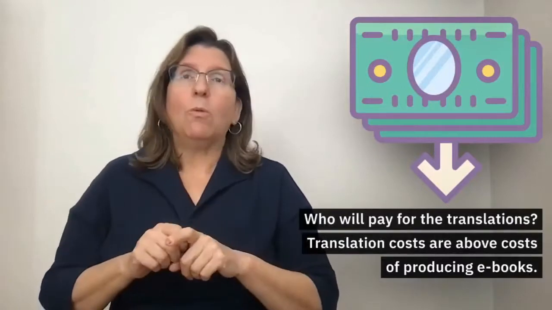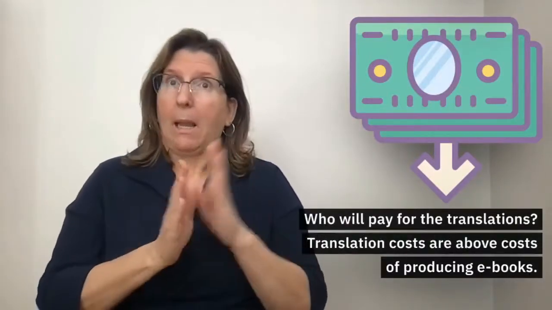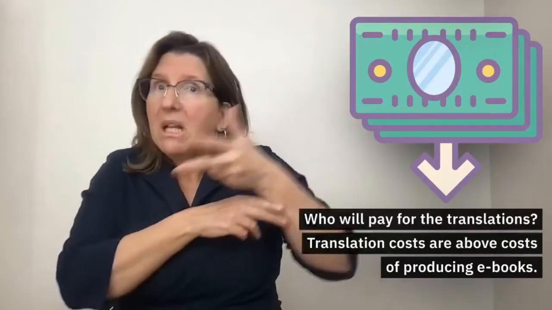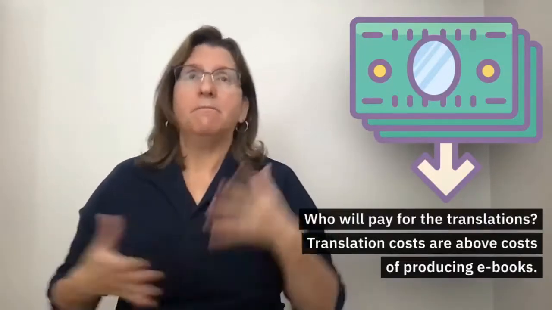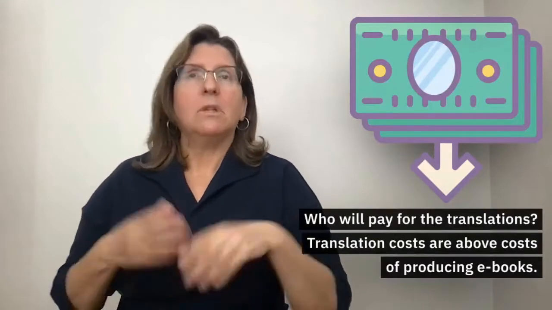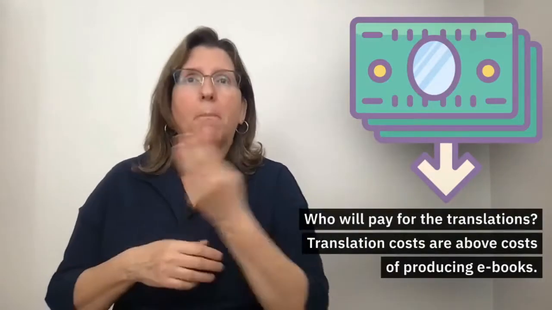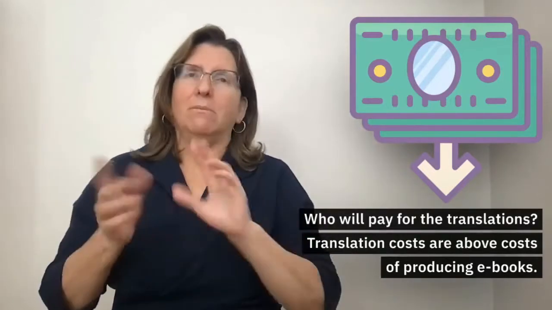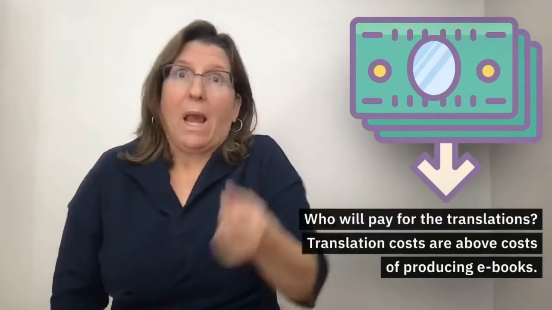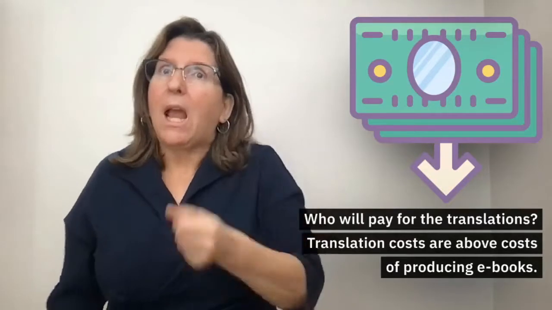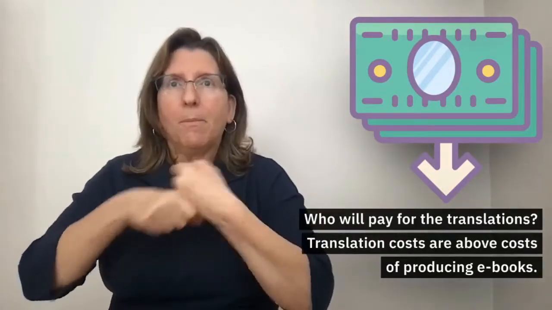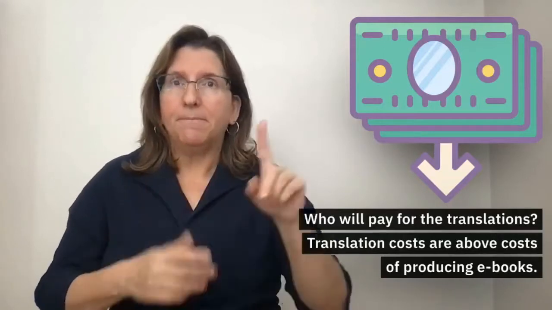Another consideration is how the translation will be paid for. Producing a translated ebook requires cameras, lights, editing technology, space, wardrobe, supplementary materials, and books may be an additional expense. The preparation time and labor of the translator, how will those costs be covered? These translation expenses are in addition to the cost of the original ebook.